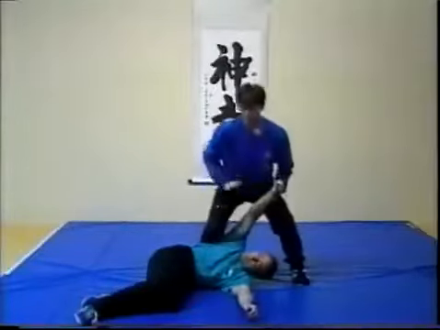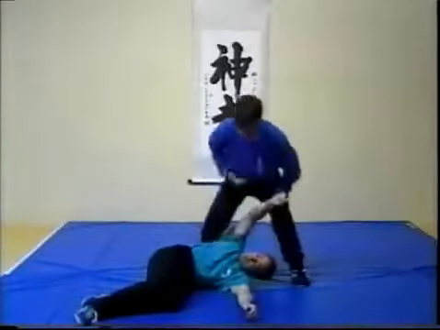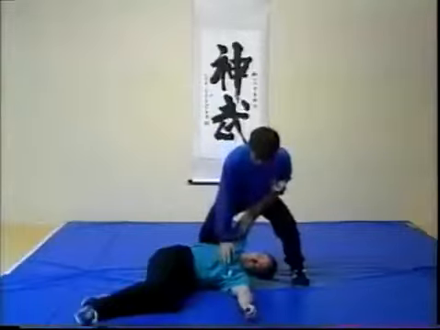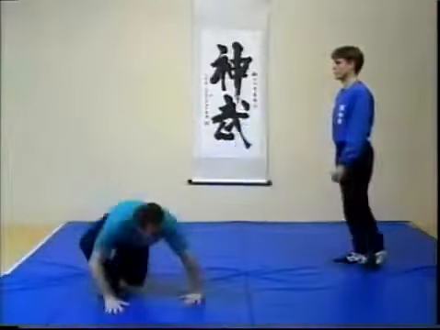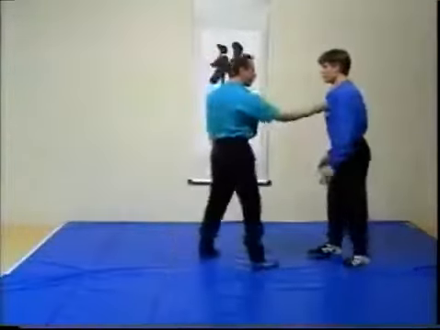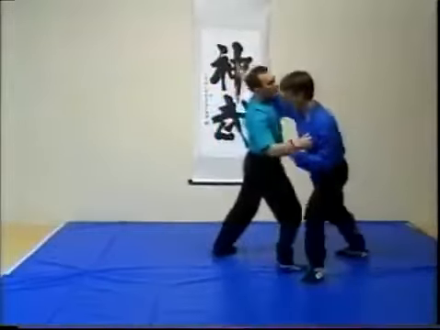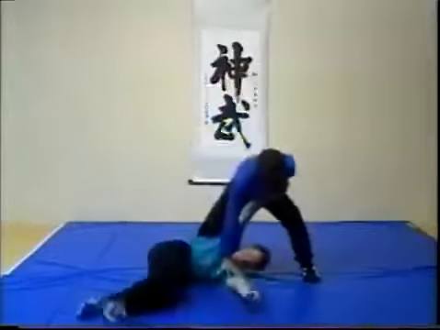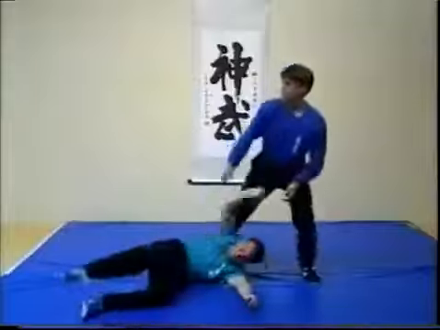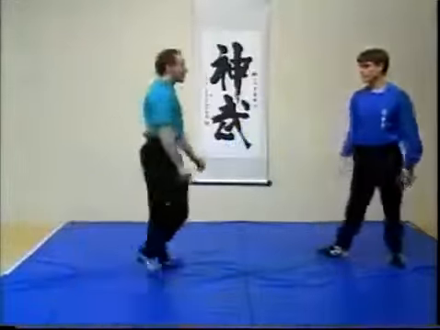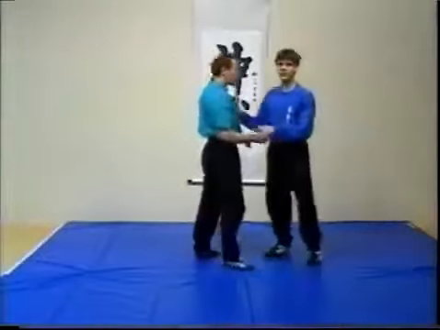Always keep your weight in your own base. Don't lean over. Sink in your hips. Keep your back straight. Keep relaxed. Okay, so he has a hold of me. He comes to strike. I move out of the way. I step and throw. Here. All right? Good.